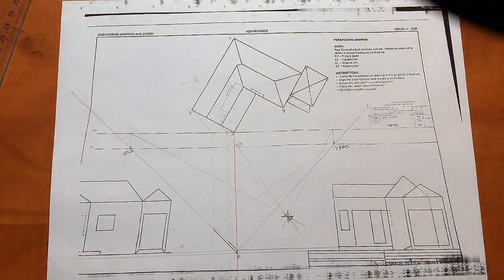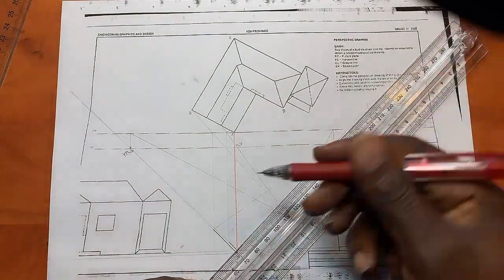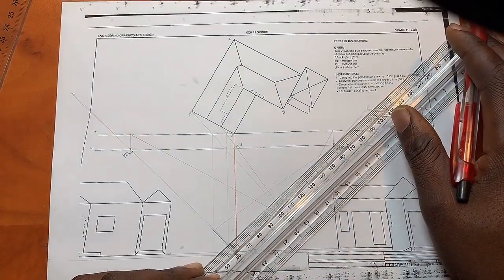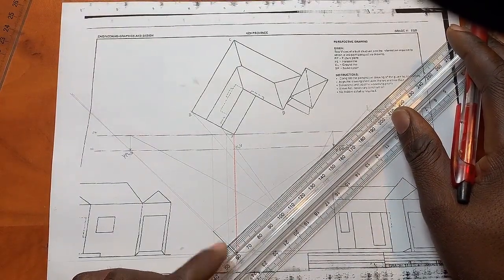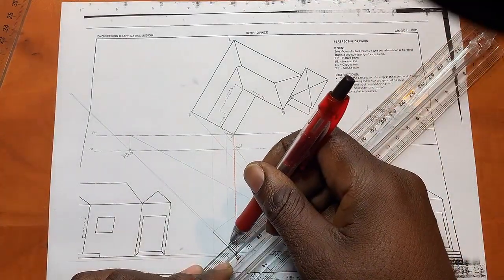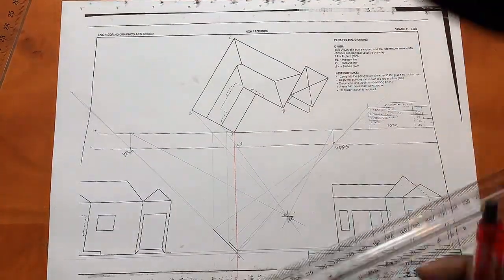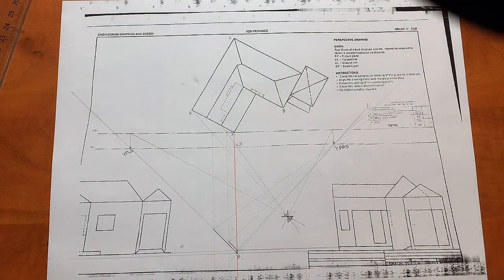But the law says so. If you understand isometric very well, you are not going to struggle. So this is our new point again. I can take it to the vanishing point of our right hand side. So very much important, this one, because it's what is going to be visible to us.